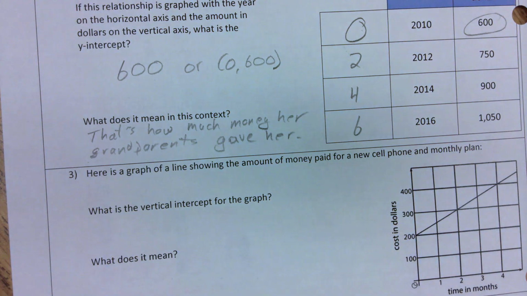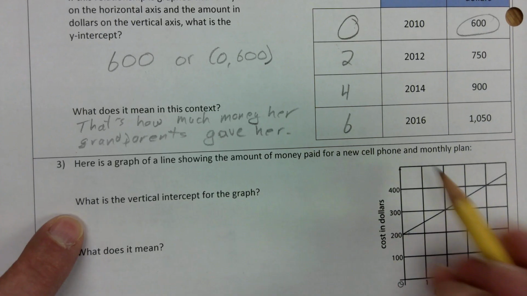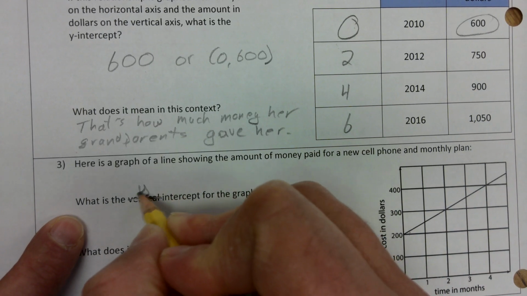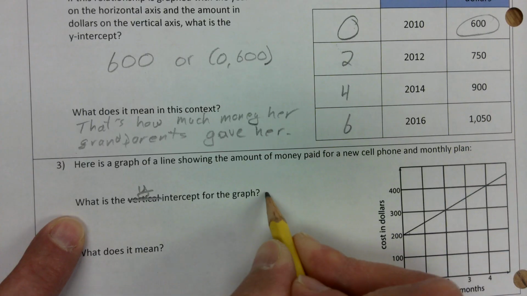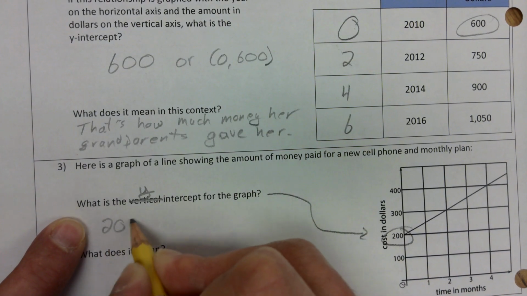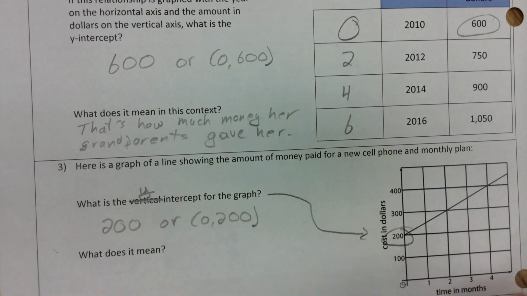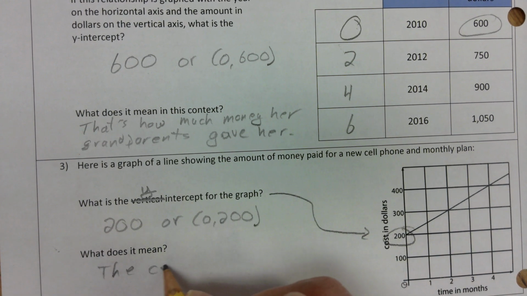Okay? Here's a graph showing the amount of money paid for a new cell phone in the monthly plan. What is the vertical intercept? This is a typo. This should say y-intercept. That is right there at 200. So you say 200, or you could say 0, 200. What does it mean? It means the cell phone cost $200.